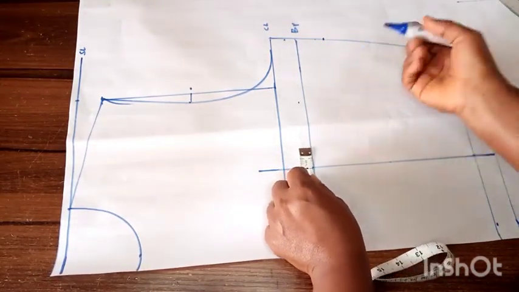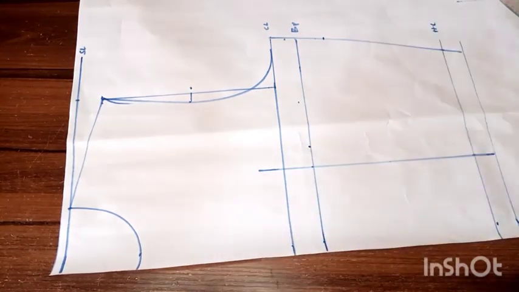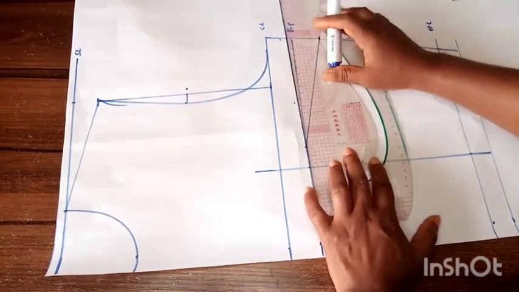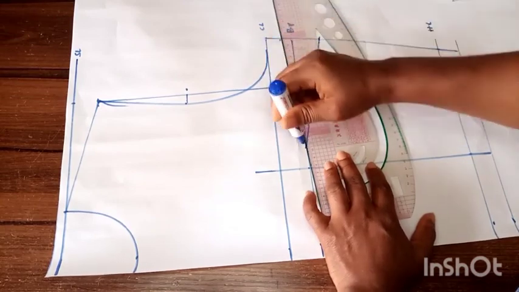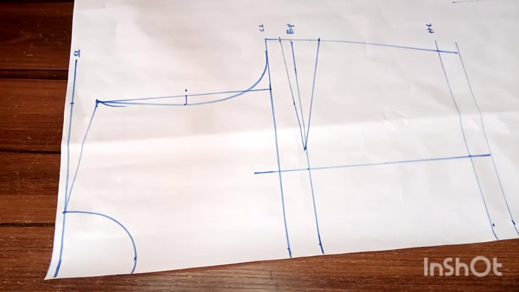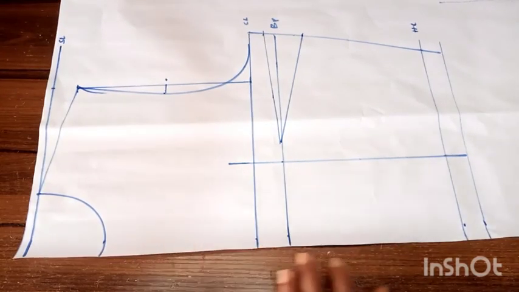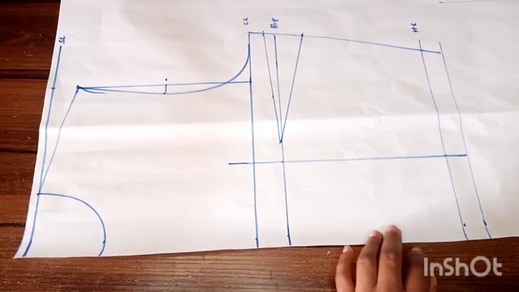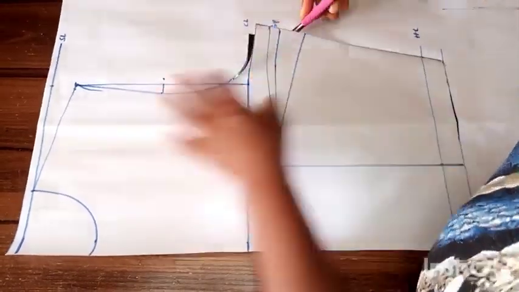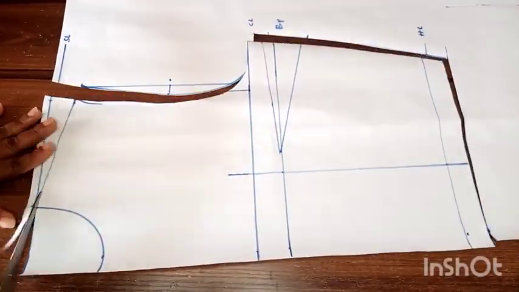So I'm connecting my bust dart to meet 1 inch before my nipple to nipple line. Now the nipple to nipple line here is 8 inches, and I divide by 2, I have 4 inches, and that's what I marked to get that line there. So when I'm done with this, I'm just cutting out my front bodice. And then I'll place it on my back bodice.